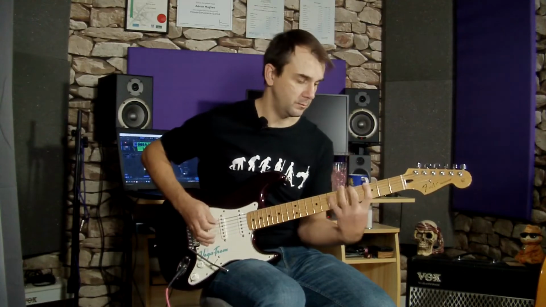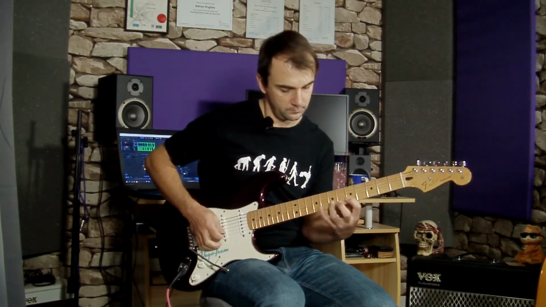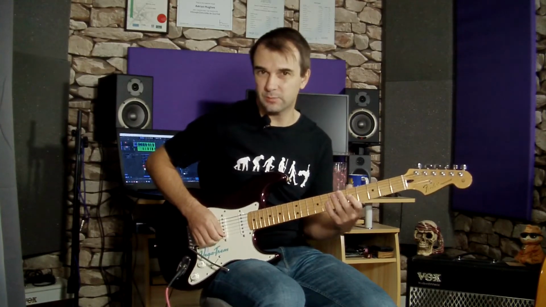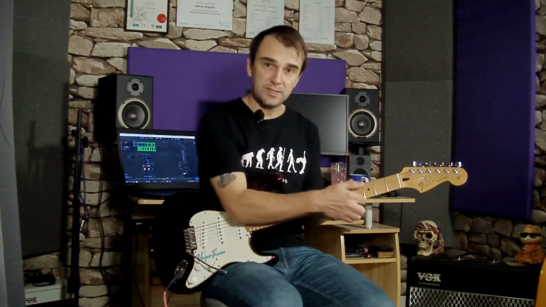Or up to speed. Which is a really nice way to progress through a scale pattern. Now that's great in itself, but we can of course expand this across the neck.